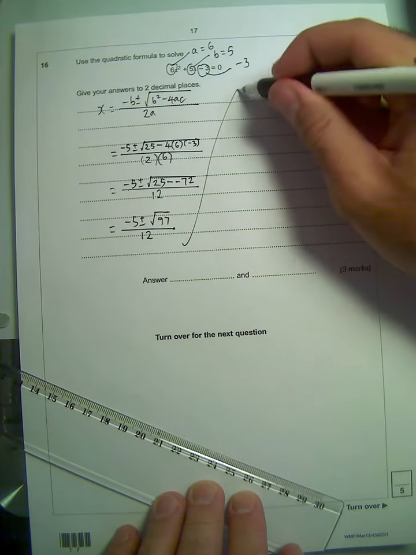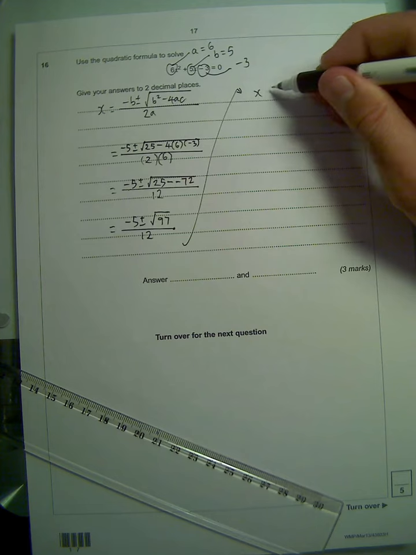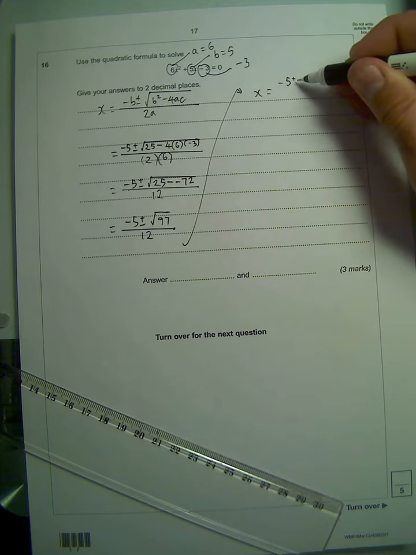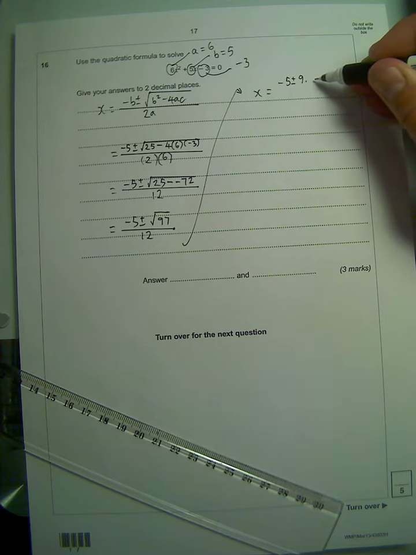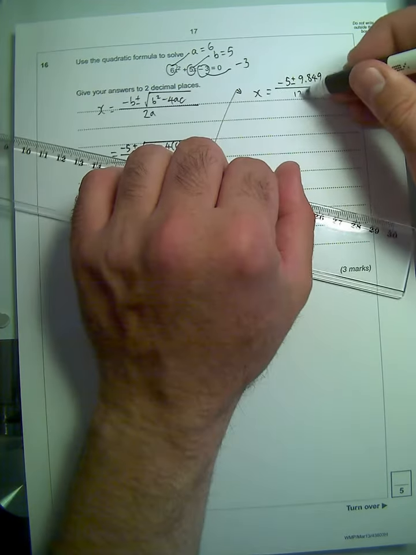So I'm going to go up here. X equals minus 5 plus or minus 9.849 divided by 12.